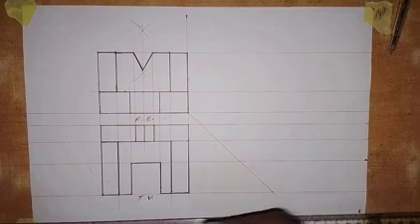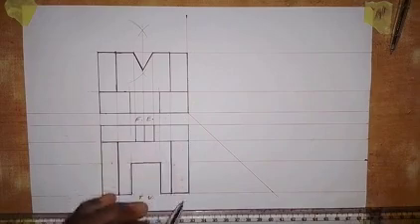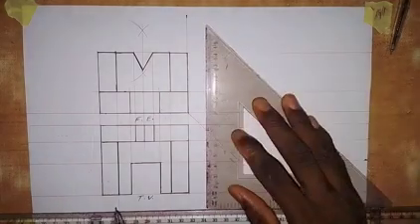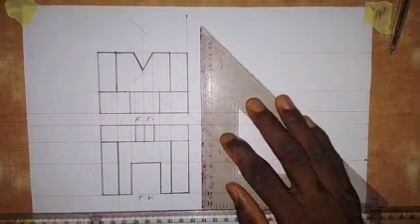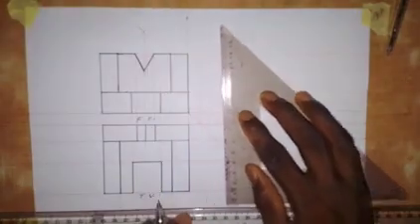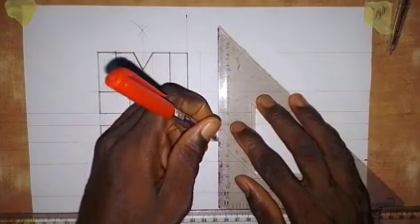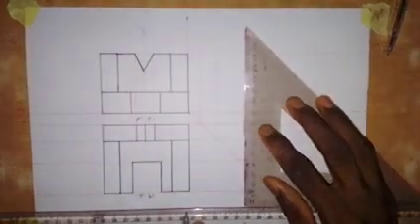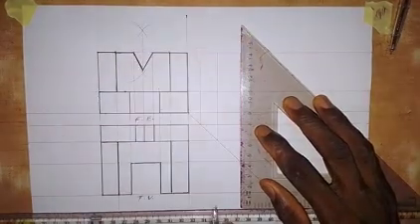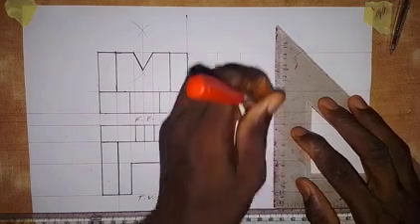So what we are going to do now is that wherever this line meets these horizontal lines that we produce out of the top view or the plan, we have to draw a vertical line on each of them. So at this point, we are going to draw a vertical line up like this, and at this point also. Then also at this point here, we draw a vertical line. Then at this point, we also draw a vertical line like this.